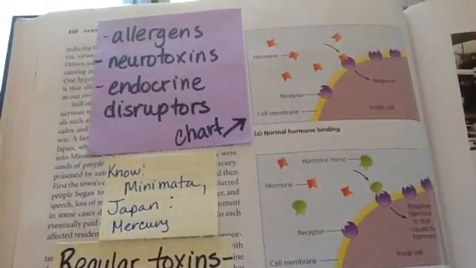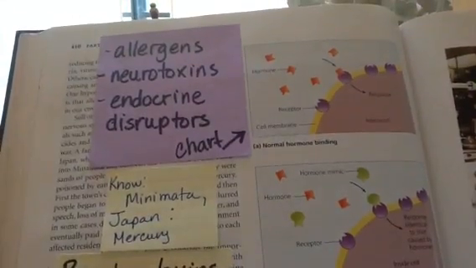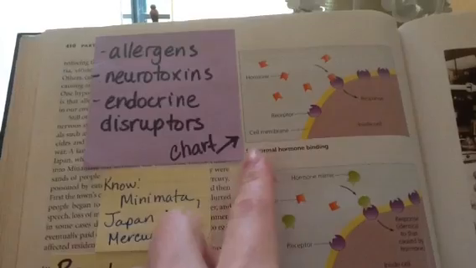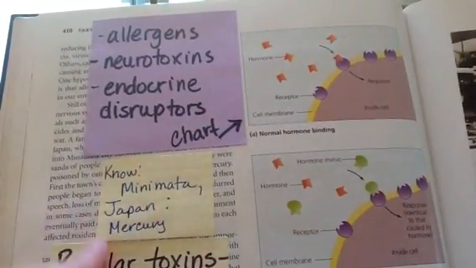All right, on the next page. More terms to know. Make sure you know the term allergen, neurotoxin, and endocrine disruptors. And make sure you know this chart too. Let's talk about this chart. Here's a little note that you need to know. I just added this last year.